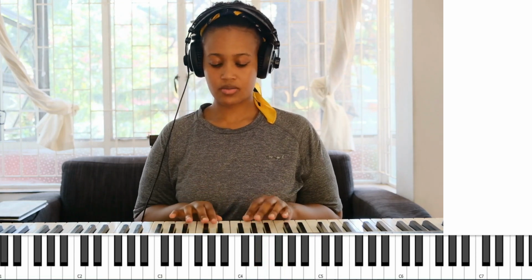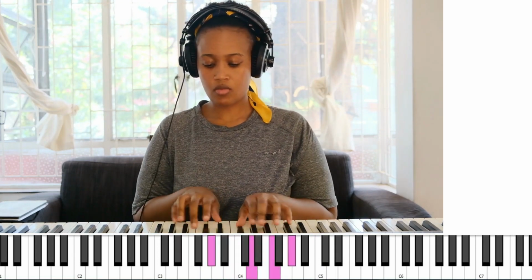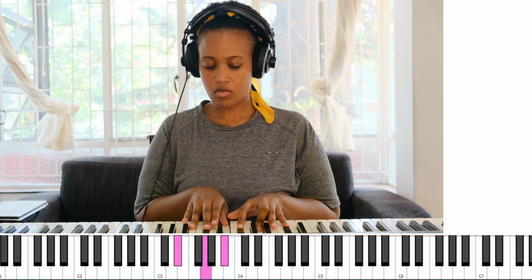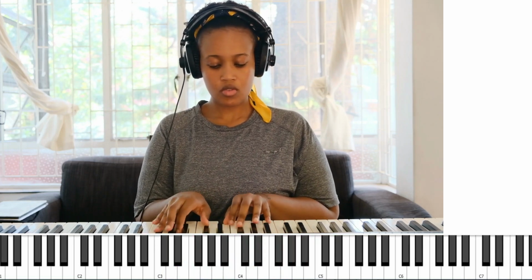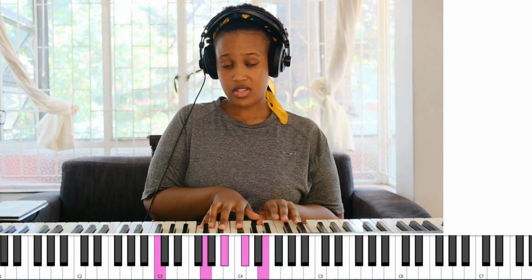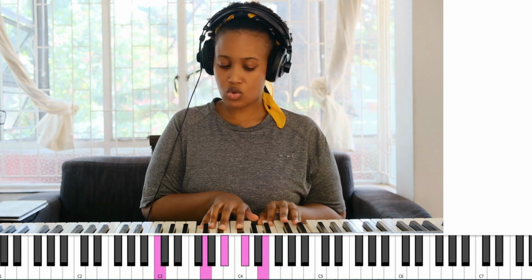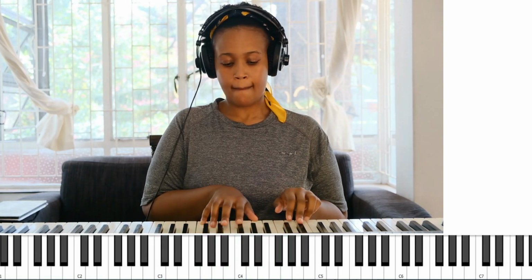Okay, we target that section. This would be C diminished, the diminished that works for the chord 2, which is F minor.